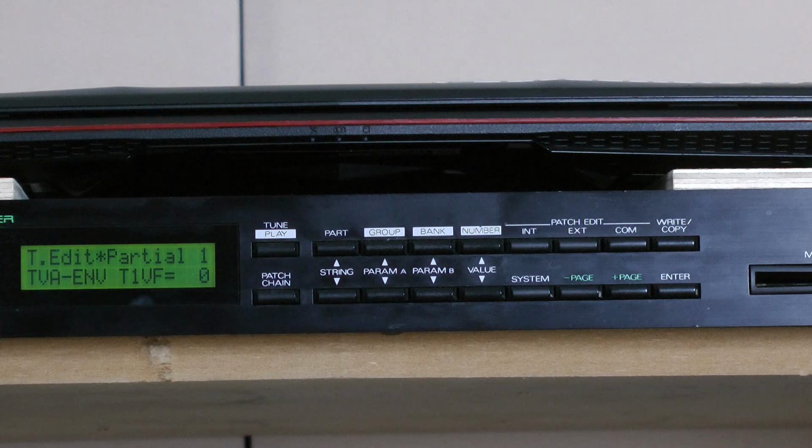If I play a note higher up the octaves, it will also have the same effect.